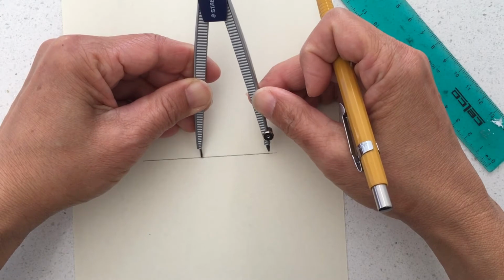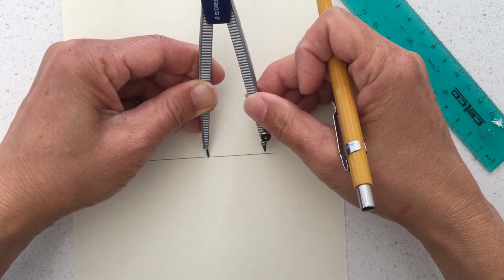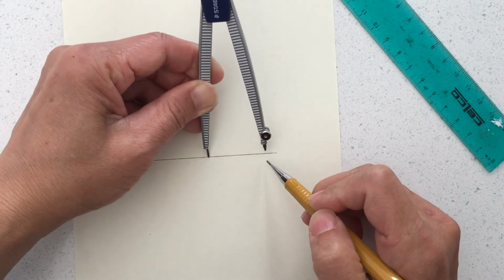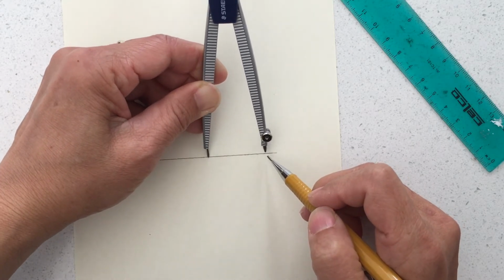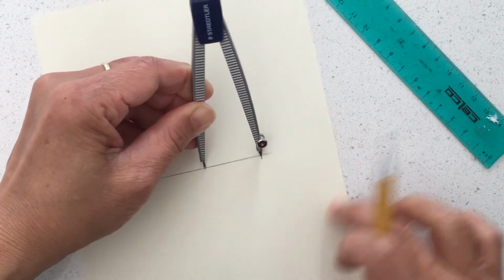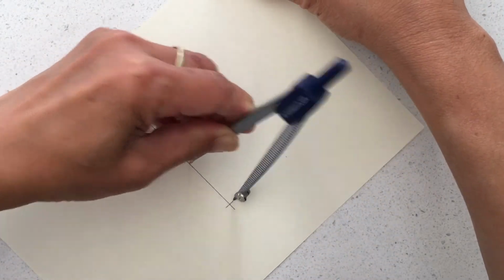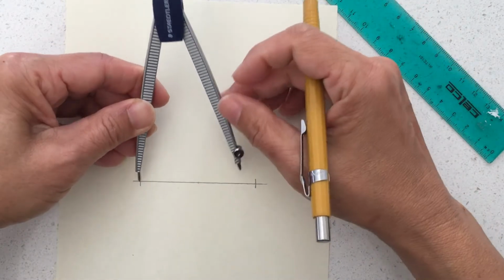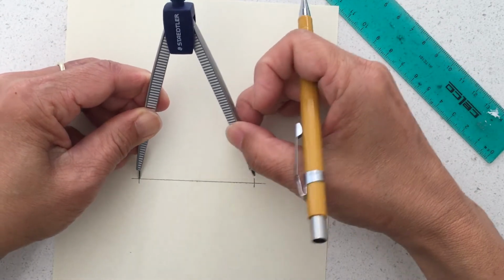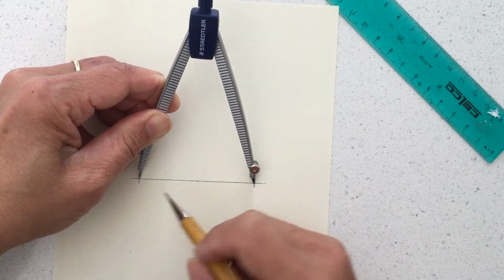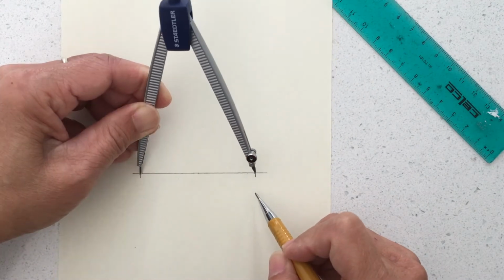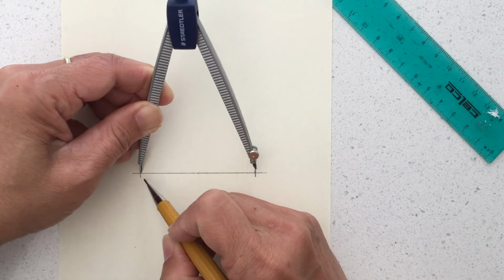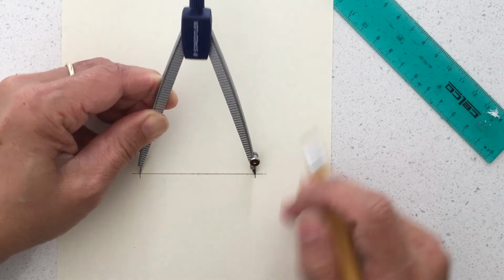You then mark one at the center, one on this side, one on this side. Now you've got 2 points. The next thing you do is get the side length. So this length and this length are exactly the same, and that's what you want.